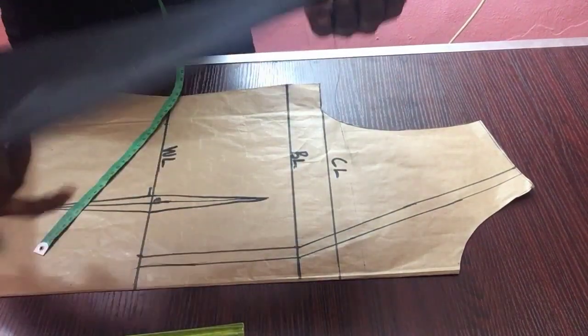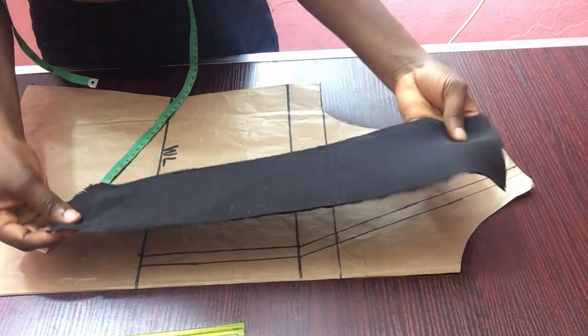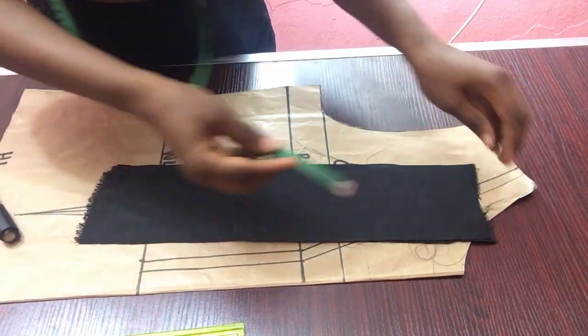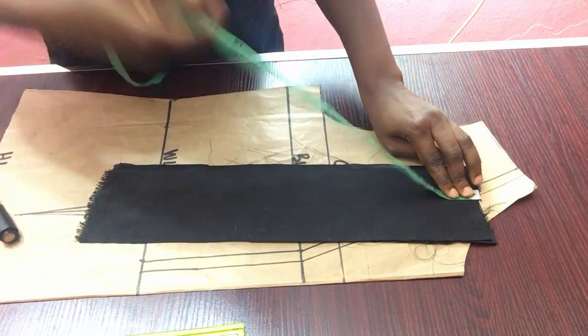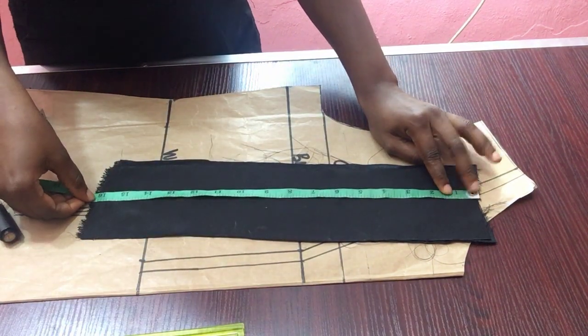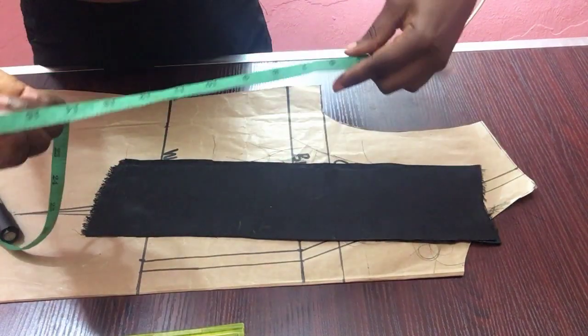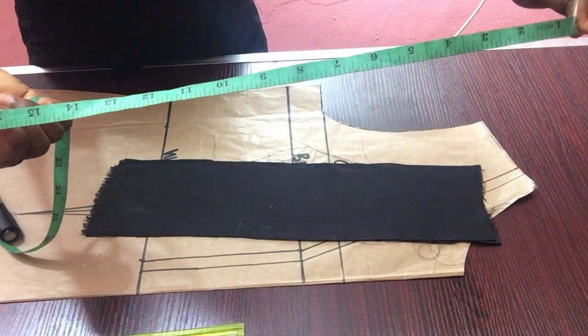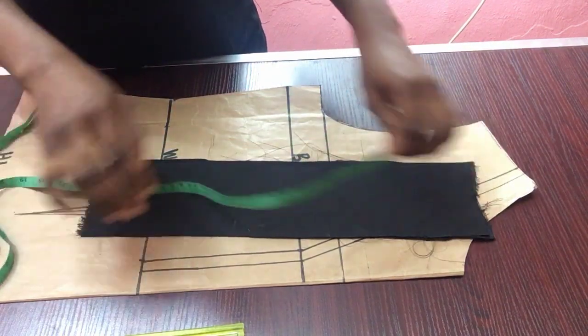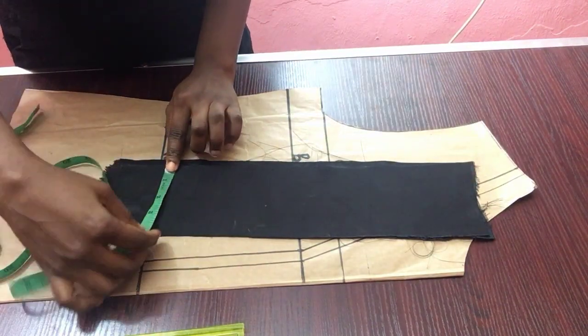And also for my black fabric, I have 2 pieces of black fabric, 16 inches long. This is 16 inches long, which is my shoulder to waist measurement, 16 inches long and 4 inches wide.